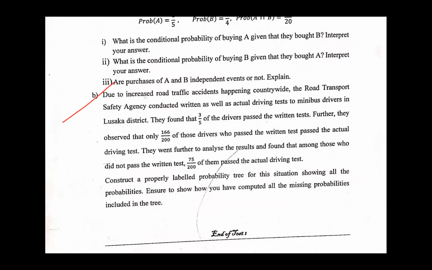Due to increased road traffic accidents happening countrywide, the Road Transport Safety Agency, RATSA, conducted written as well as actual driving tests to minibus drivers in Lusaka district.